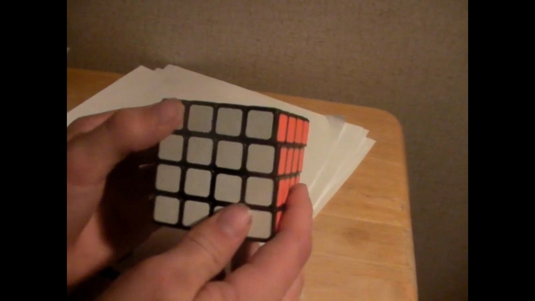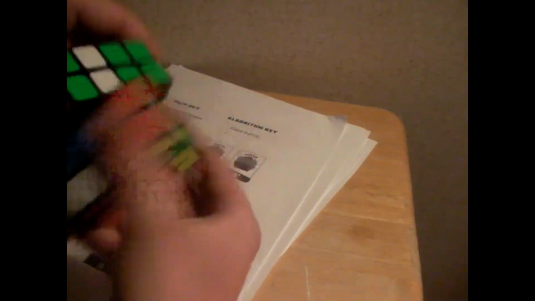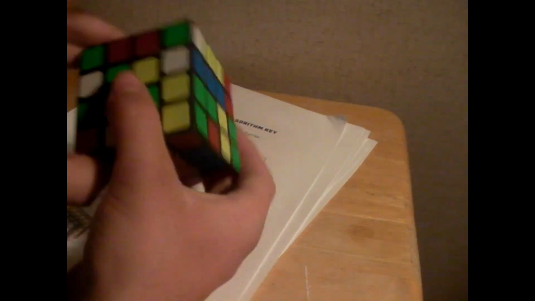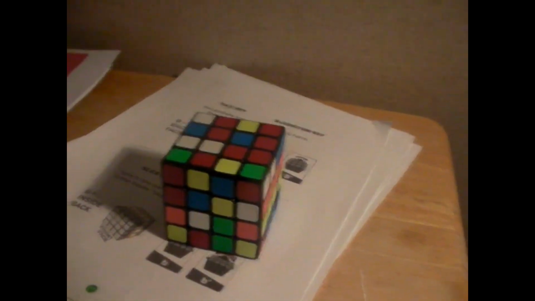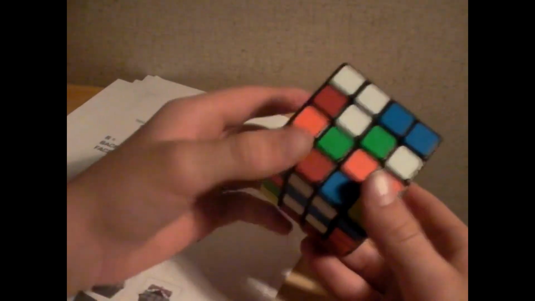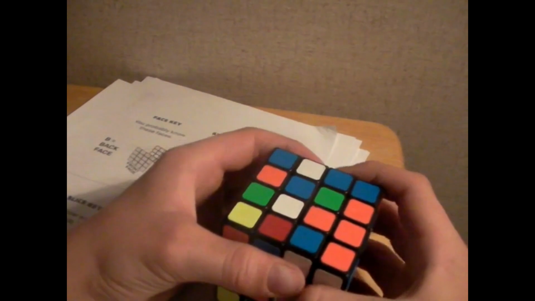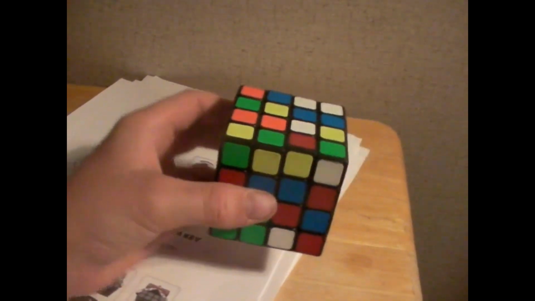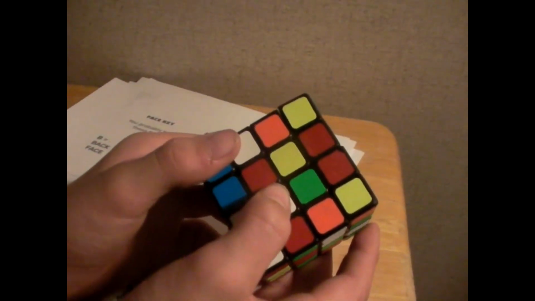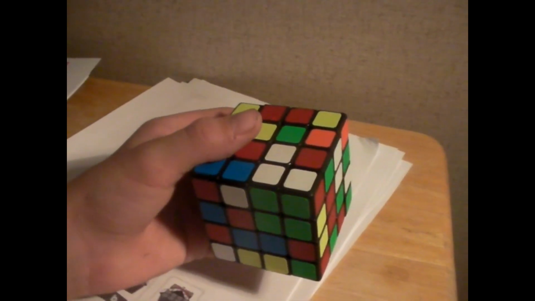Now I'm going to show you actually how to solve this thing. So I'm going to scramble it. I'm also going to move it on so we can get a bit of a better view. Okay. So now the cube is scrambled. The first thing to do is make the centers. We're going to find a white piece, which will be right here, and we'll make that our first center.